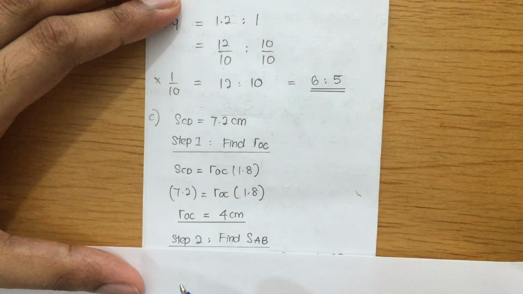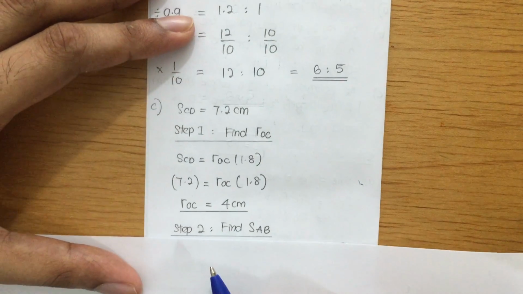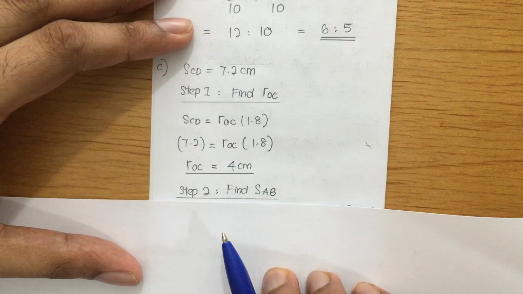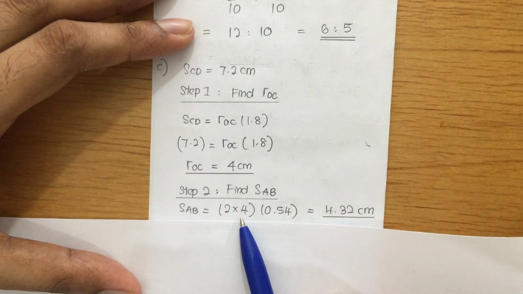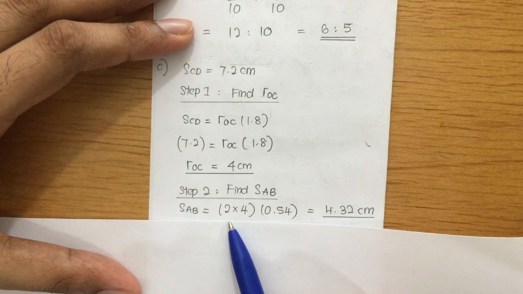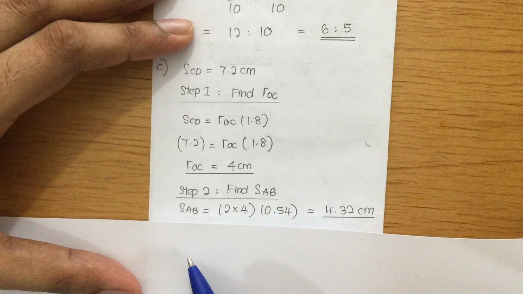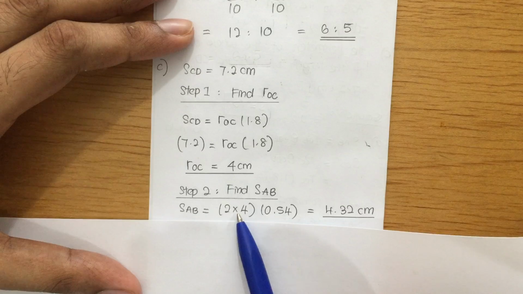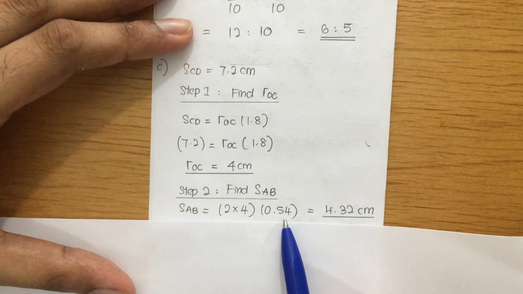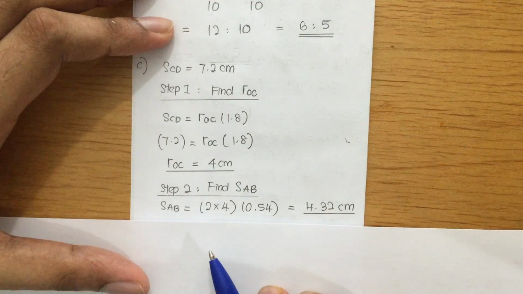Alright, step 2 is that the question asks to find the length of the arc AB, guys. So S AB is equal to 2 times 4. Why 2 times 4, guys? I hope you recall the explanation that I gave you. Radius OB is equal to 2 times radius OC. We have already found the radius OC is 4 centimeter, so radius OB is equal to 2 times 4. So your radius OB will be 8, guys. So 8 times 0.54. So you get the length of your arc AB is 4.32 centimeter.